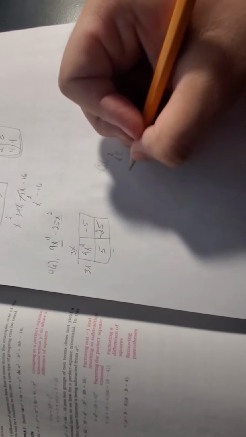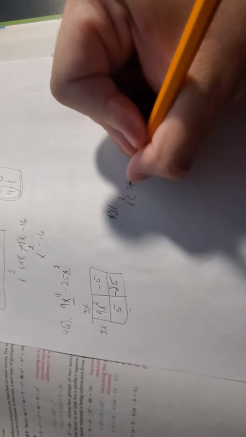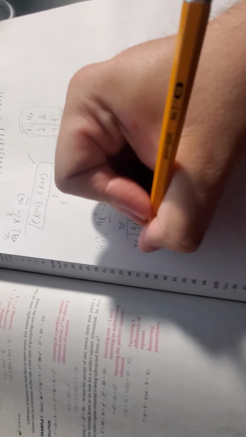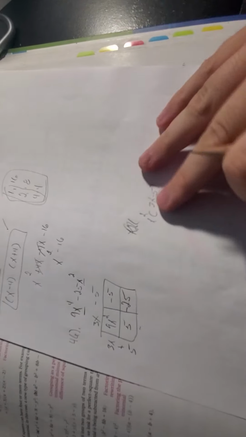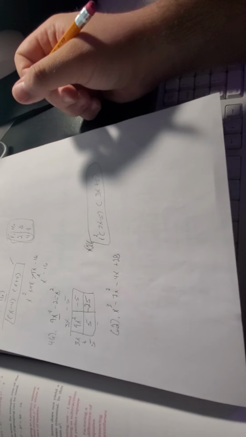And so our final factorization is going to be x squared times 3x minus 5. I should fill this out over here so you can see what I'm talking about. And then times that by 3x plus 5. And that is our final answer for 46.